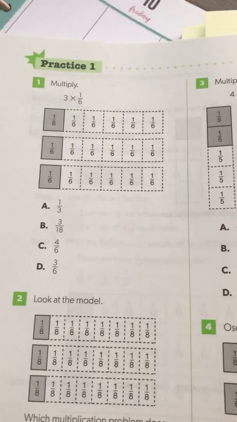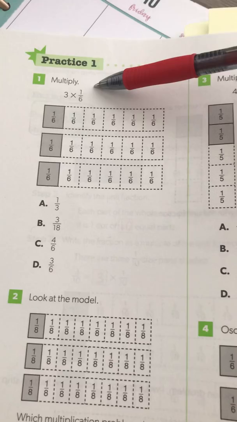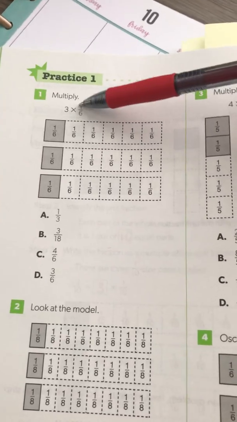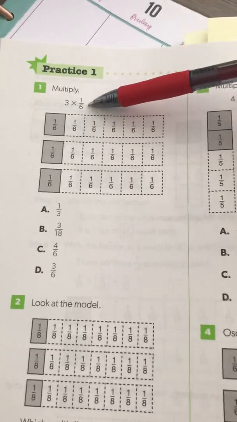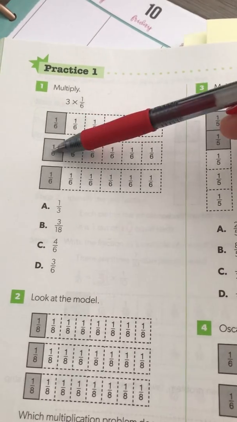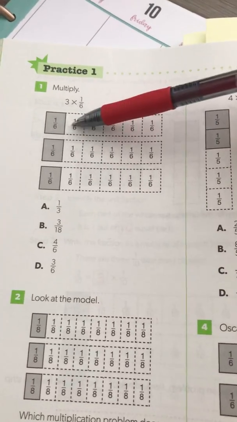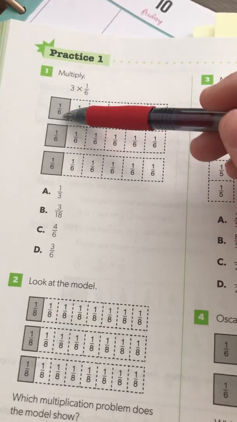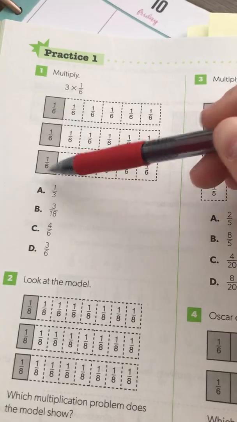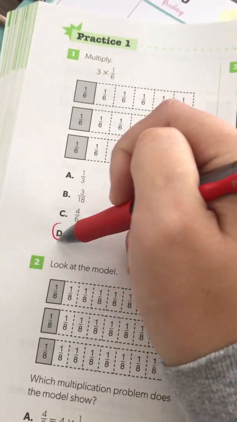Okay, so it says number 1 is 3 times 1/6. Now, when I read a multiplication symbol, I always think 3 groups of 1/6. 1, 2, 3 groups of 1/6 in each group. So altogether, I have 1/6, 2/6, 3/6. So you should have gotten D.